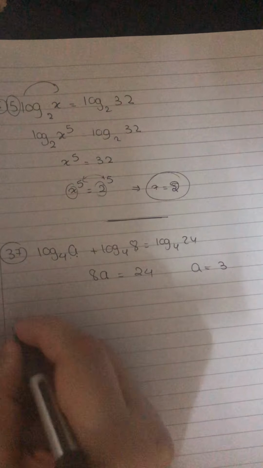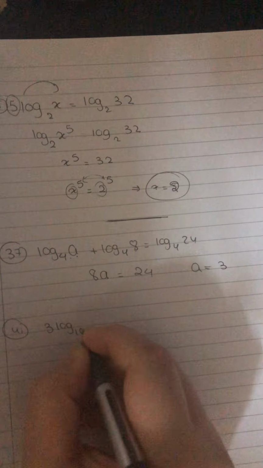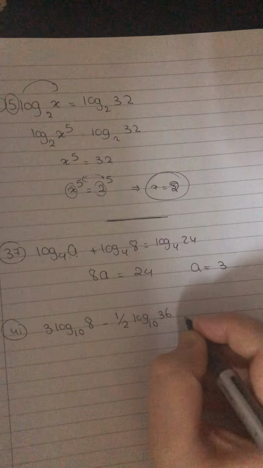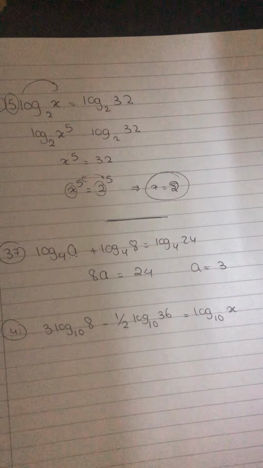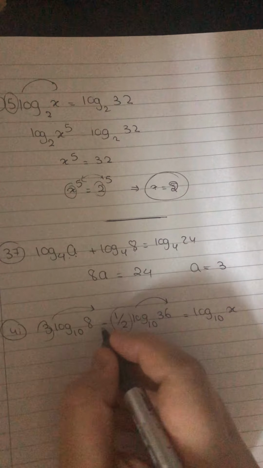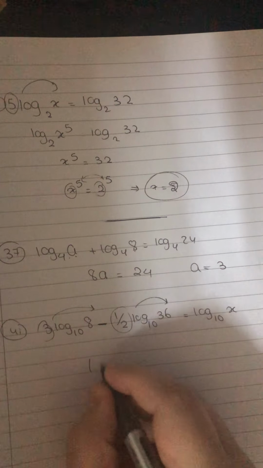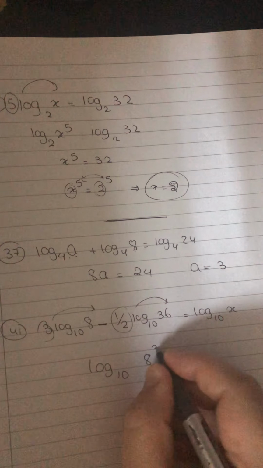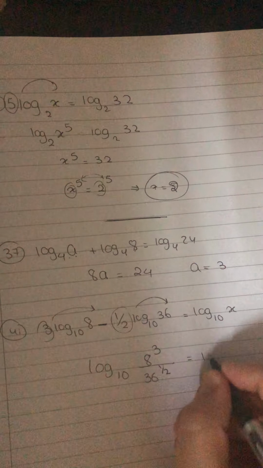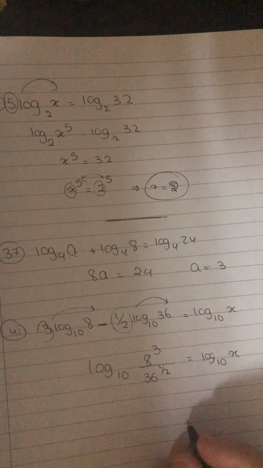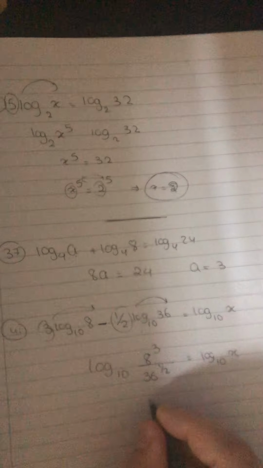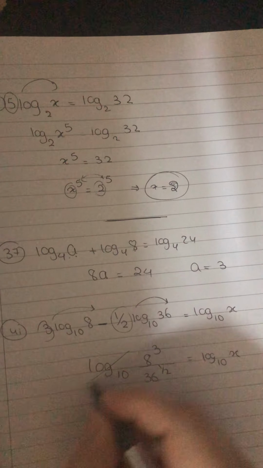By question number 41, I have 3 log base 10 of 8 minus half log base 10 of 36 equals log base 10 of x. I'll take this as a power here and this as a power there, and I'll change this to a division. So it's log base 10 of 8 to the power of 3 over 36 to the power of half, which is root of 36, equals log base 10 of x. 8 to the power of 3 is 512. I'm going to cancel the logs.